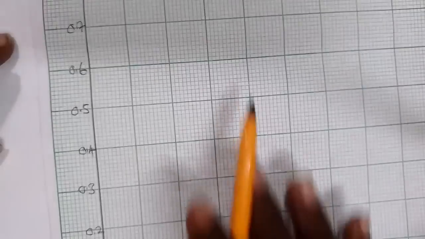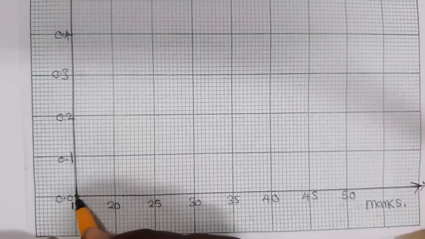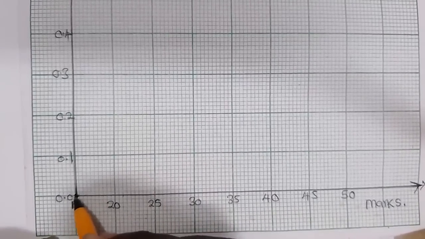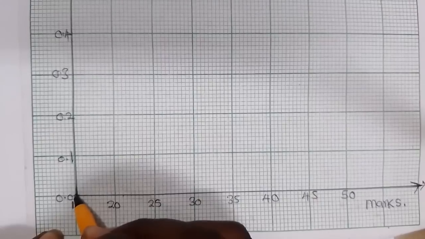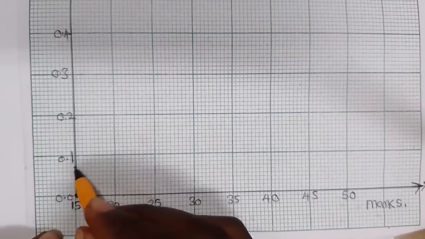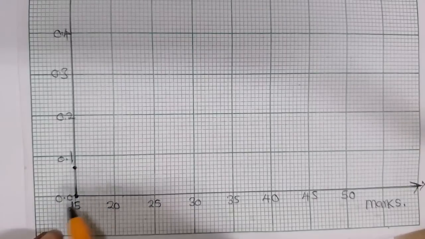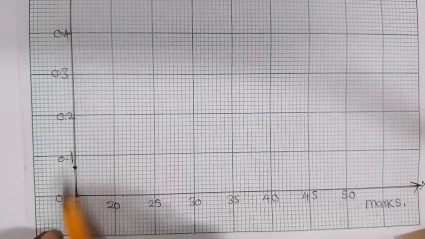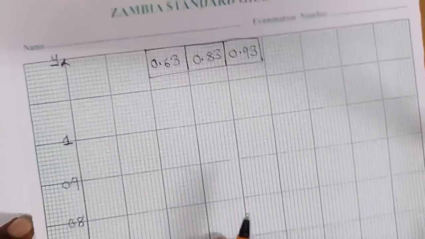So you get your graph like this. You get your graph. 15 is here, 15 is here. Then 0.0 is also here. Then you count these small boxes, 7 of them. 7 small boxes. 1, 2, 3, 4, 5, 6, 7. This is where it is. Have you seen? You do this. That's where 15 is here. 0.0 is here. Then 7 small boxes like this. You move to the next one. So this is what you need to be doing.